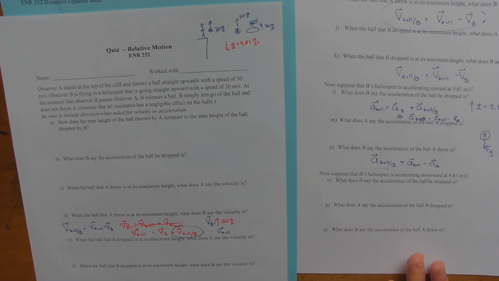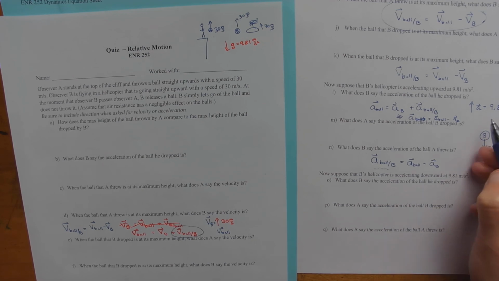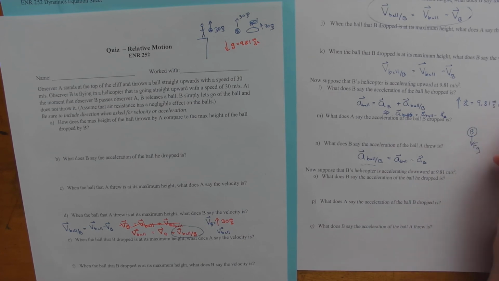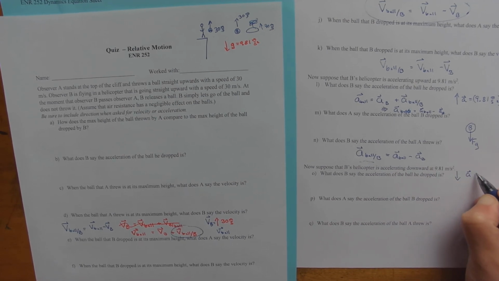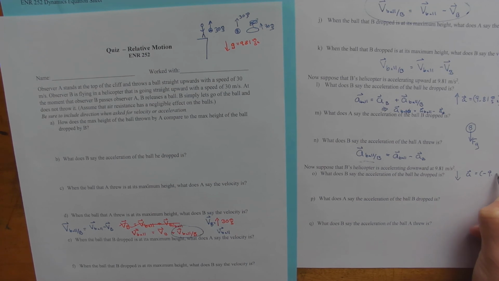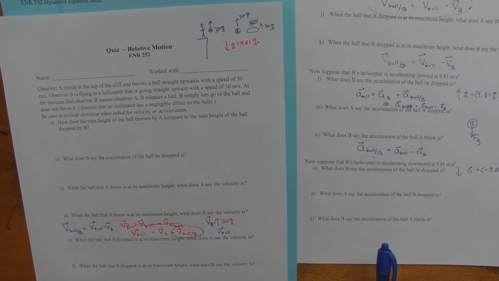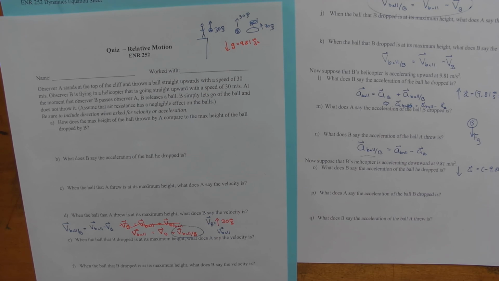Okay, now suppose that B's helicopter is accelerating downwards at 9.81 meters per second squared. Well, we had the acceleration pointing upward here, so this would have been 9.81 meters per second squared in the j hat direction. So now, if the helicopter is accelerating downward, this becomes negative 9.81 meters per second squared j hat. And then you can use the same equations for this one and that one. Good luck!